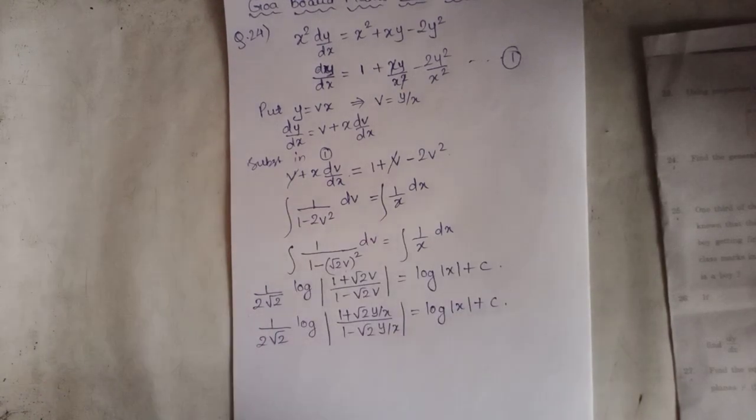Okay, so this is the answer. Question number 25. 1/3 of the students in a class are boys and the rest are girls. It is known that the probability of a girl getting first class is 0.32 and that a boy getting first class is 0.22. If a student chosen at random gets first class in the subject, what is the probability that the chosen student is a boy? Now this question is based upon Bayes theorem.